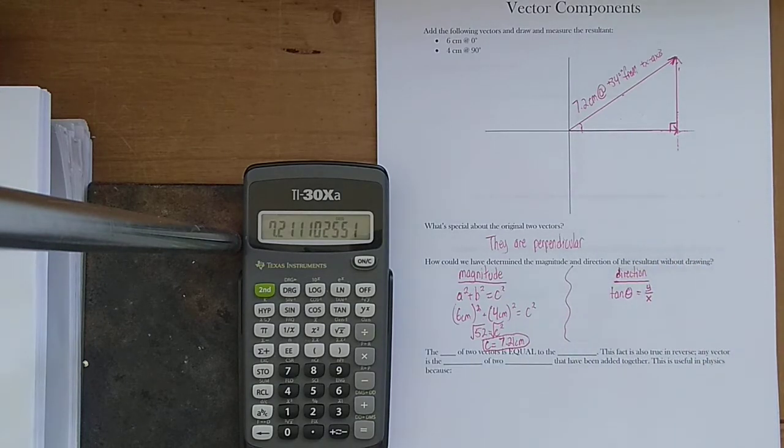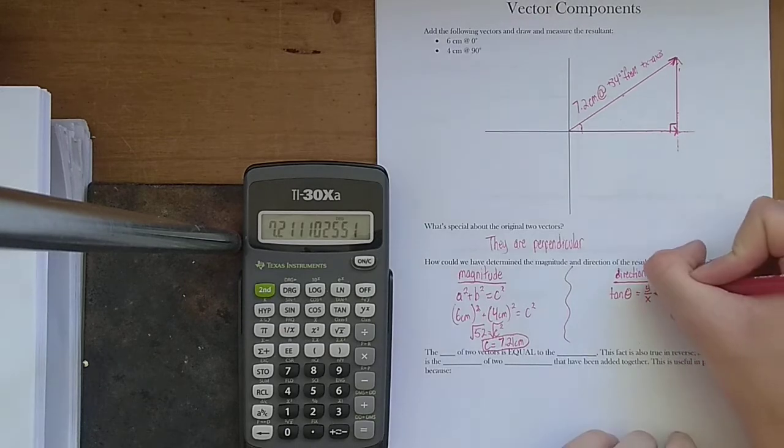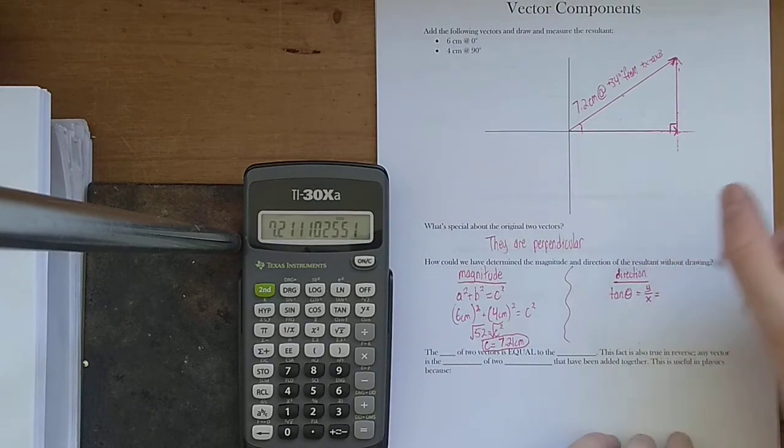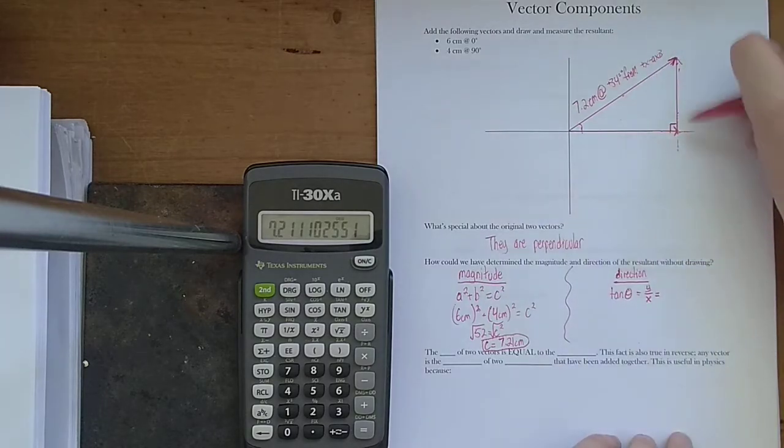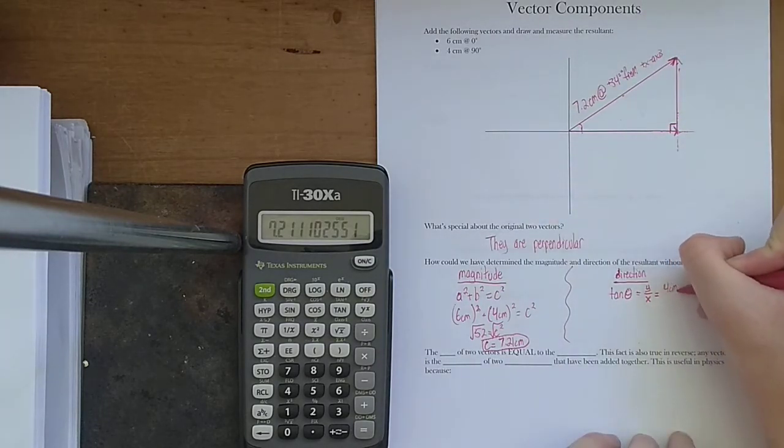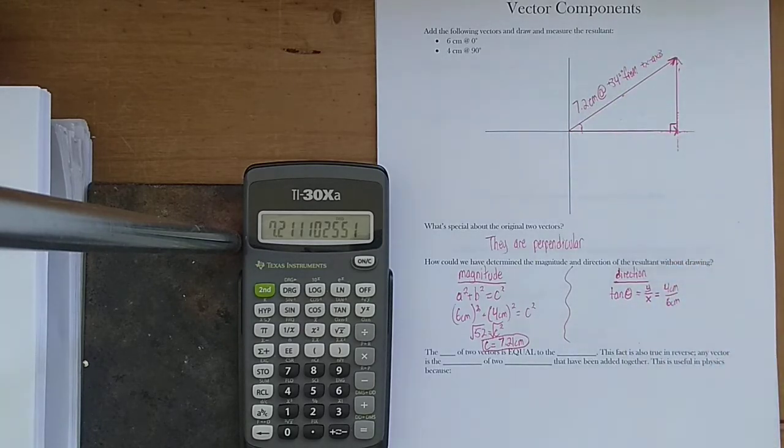Now, tan is not a number. If you take the tangent of some angle, it gives you a number, but tan itself is an operation. It's something that you do. So if we're interested in solving for theta, the direction, let's plug in our y and x. Y, the side that goes upwards, is 4 centimeters. X is 6 centimeters. And if we simplify that, it's 2/3, or 0.6666 repeating forever.